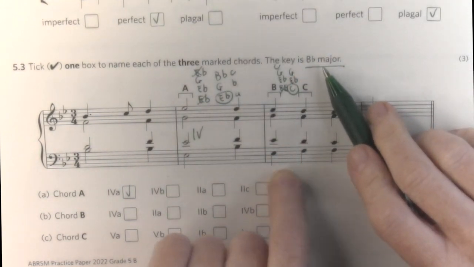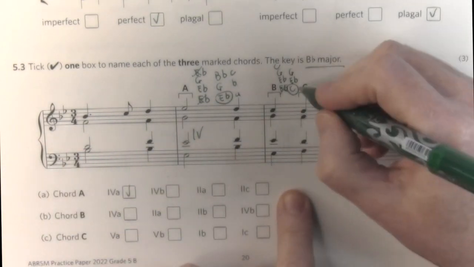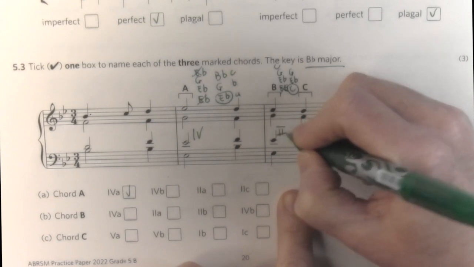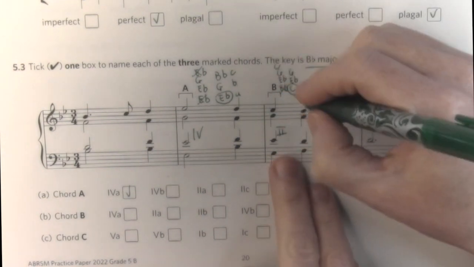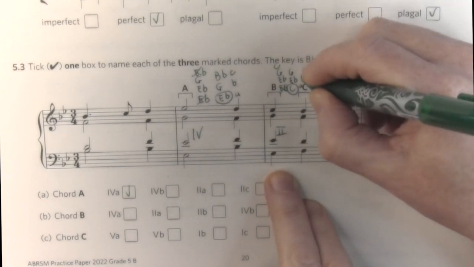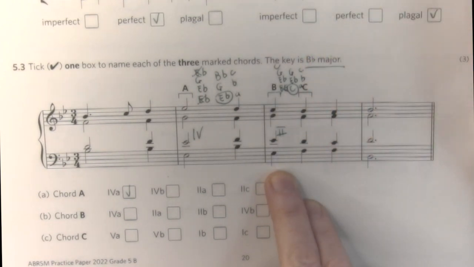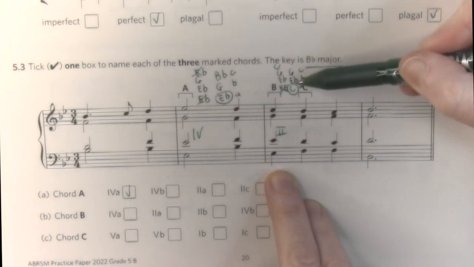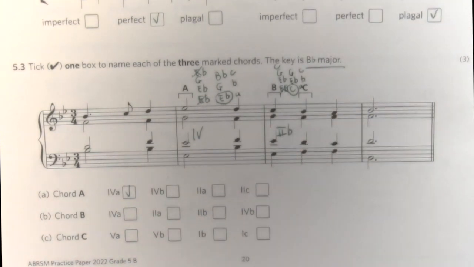So I said it incorrectly here. And it's the 2nd degree. So in this case, at the bottom of our chord, do we have do? Do we have mi flat, or do we have sol? At the bottom we have mi flat, so this is 2B. And this is the answer.